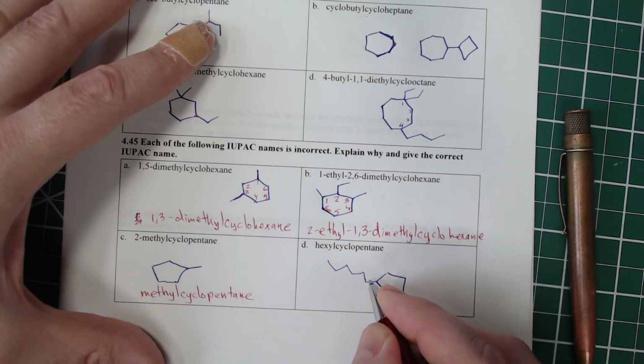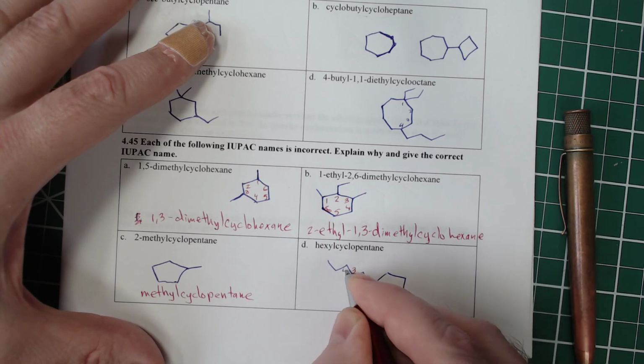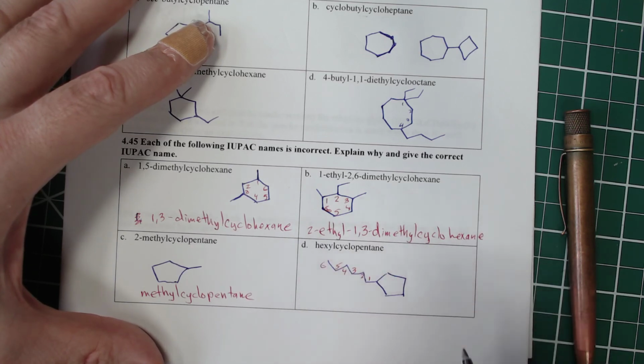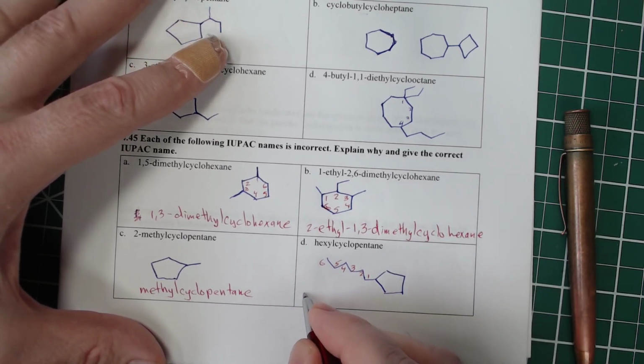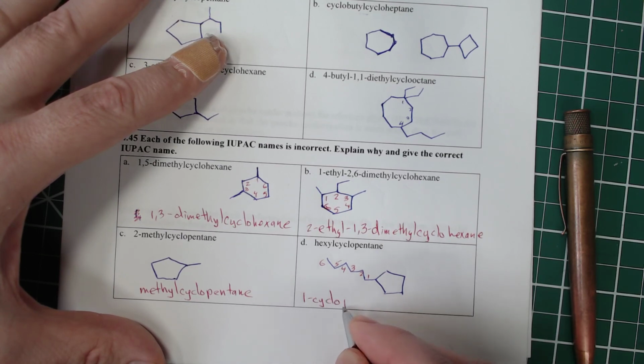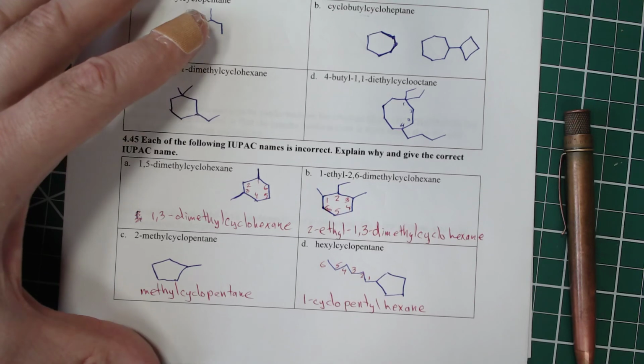Since there's 6 carbons in that chain, we need to name it after this. So it's going to be hexane, and our cyclopentyl group is going to be at carbon 1. So 1, 2, 3, 4, 5, 6. So we're going to call this 1-cyclopentyl hexane. And that is the name of that structure.